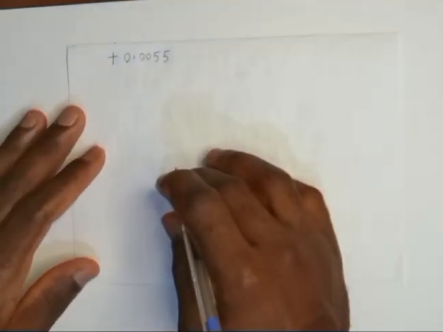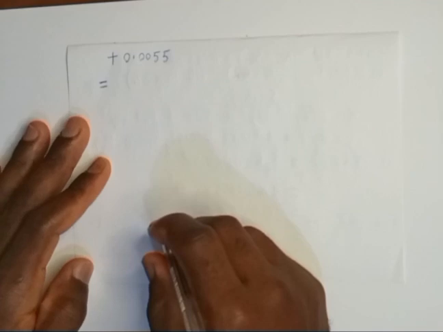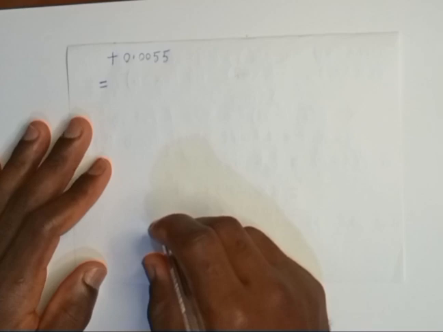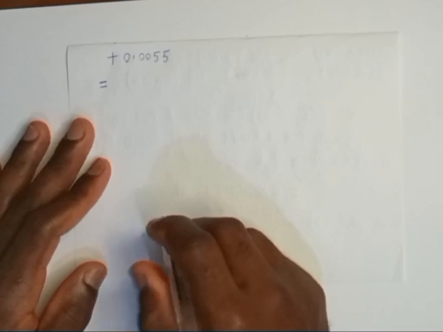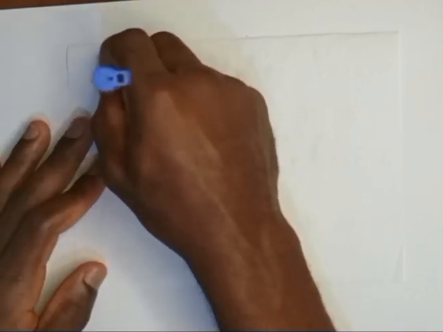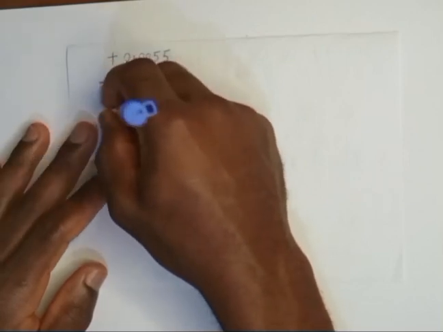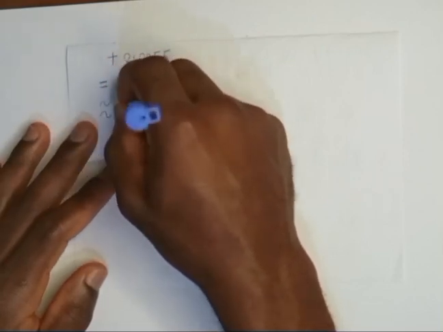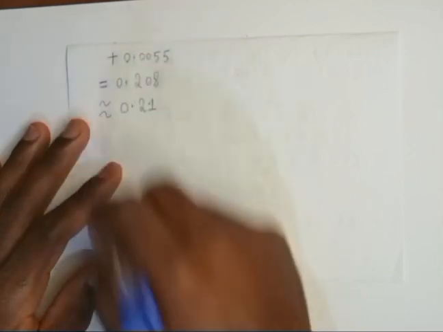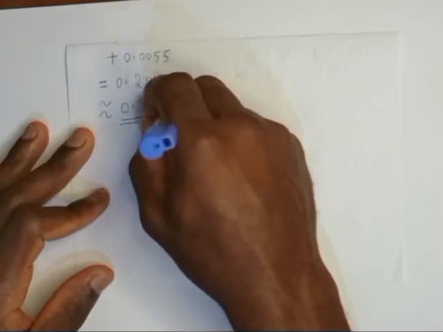This will simply be equal to, if you add 0.157 plus 0.0455 plus 0.0055, this will give us 0.208, which is approximately 0.21 to 2 decimal places.